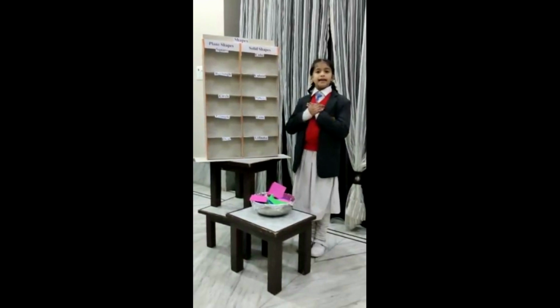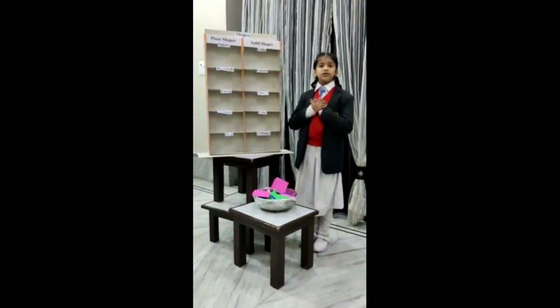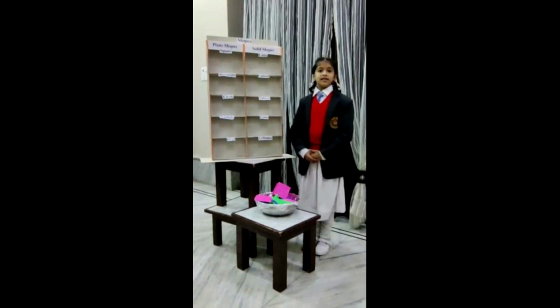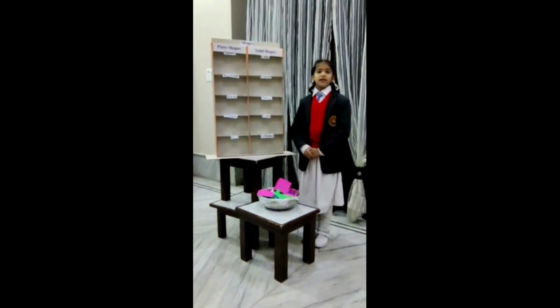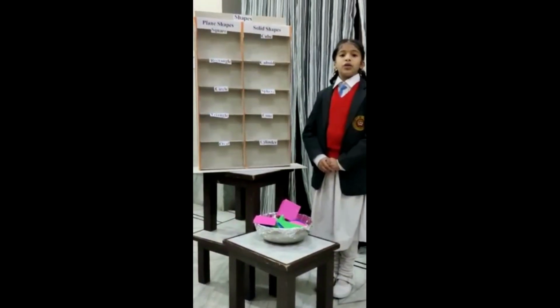My name is Erika. I study in class 3rd in Sacred Heart Convent School, Fazilka. Today I am going to explain shapes. This topic is also given in our math book in chapter number 6, Geometry.